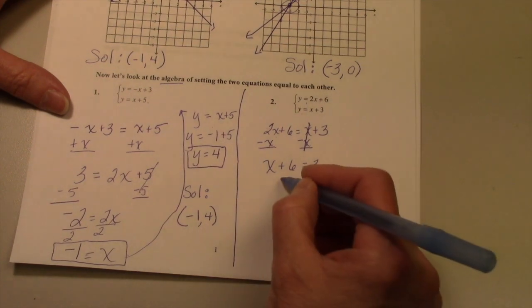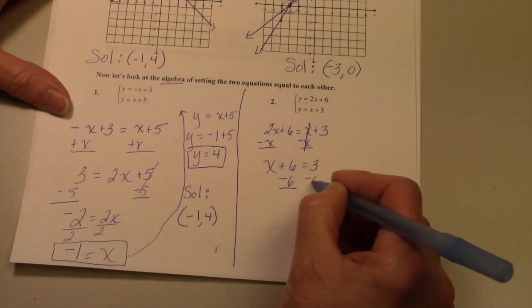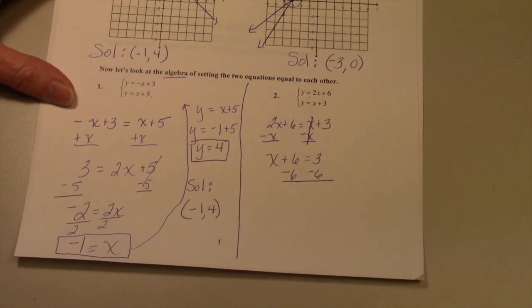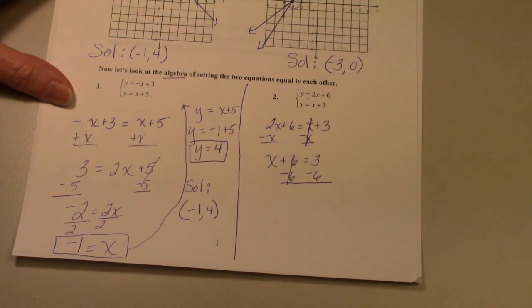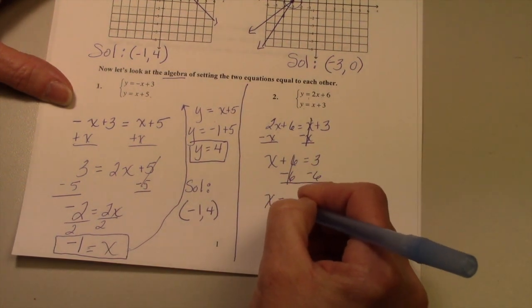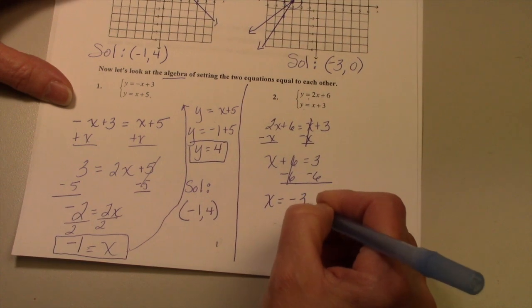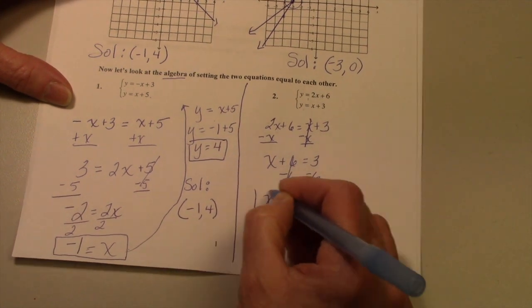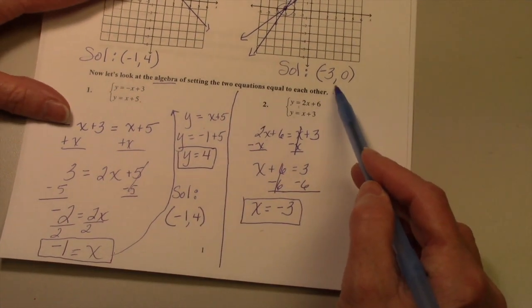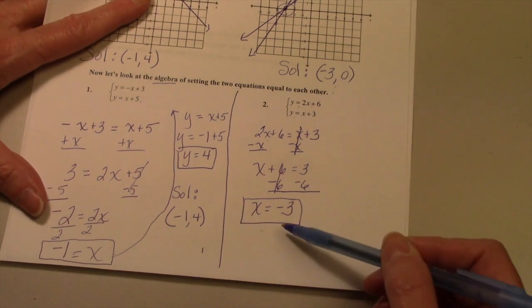Next step, move the 6. Subtract 6, subtract 6. You can do it in one big line. This goes. X equals negative 3. Okay. Got x is negative 3, which we knew from above. That's the answer. X is negative 3.